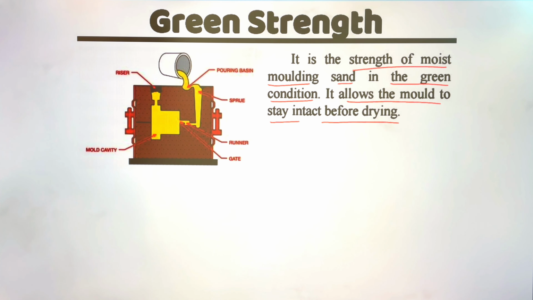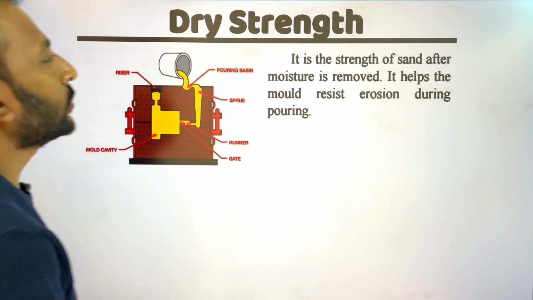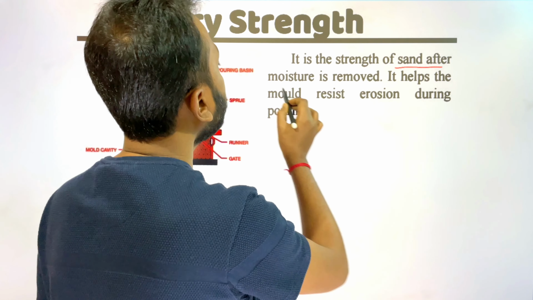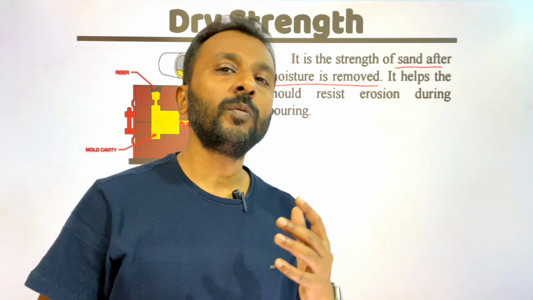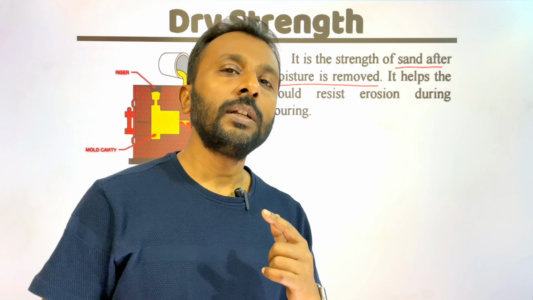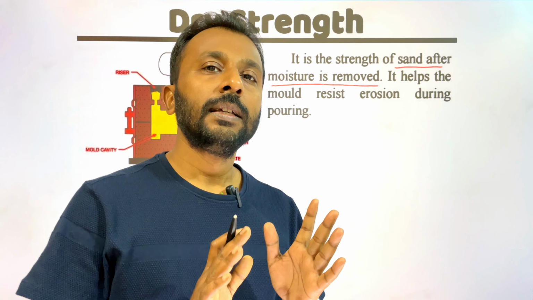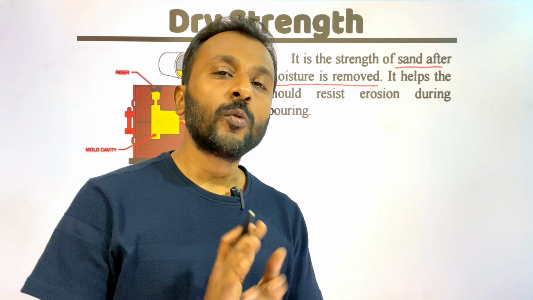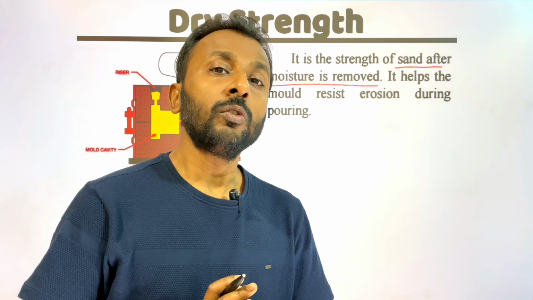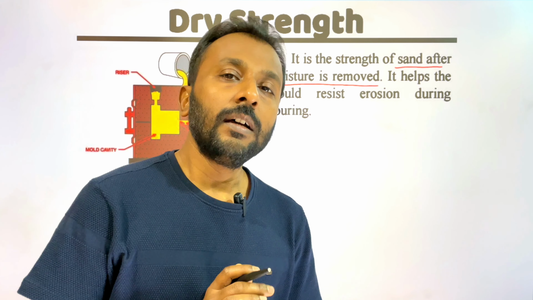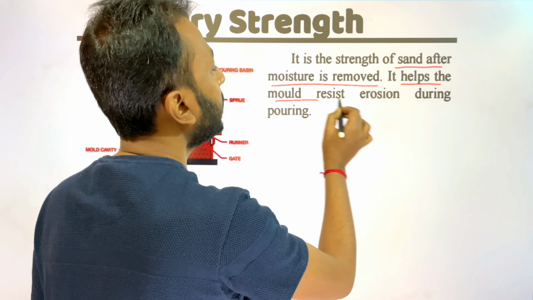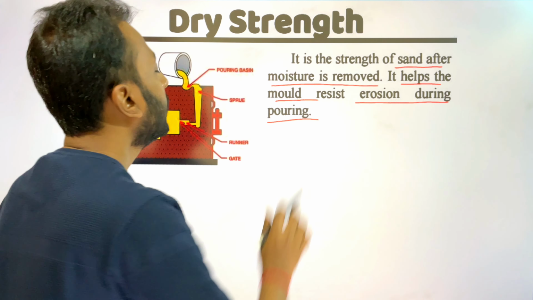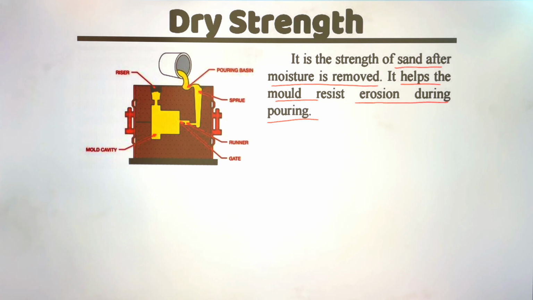The next is dry strength. It is the strength of sand after moisture is removed. From green sand we remove the moisture, and that is called dry sand, and the dry sand should have proper stability or strength to maintain the mold cavity size. It helps the mold resist erosion during pouring. So this is the dry strength.